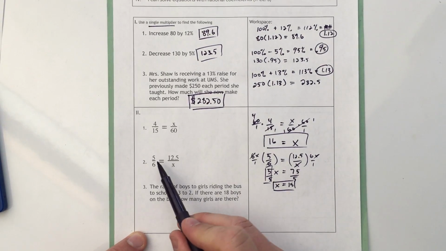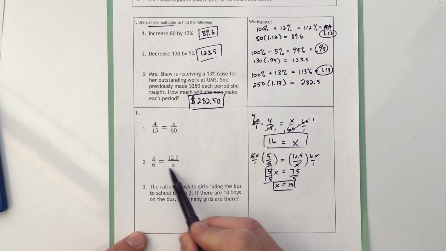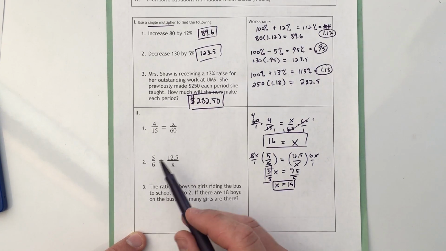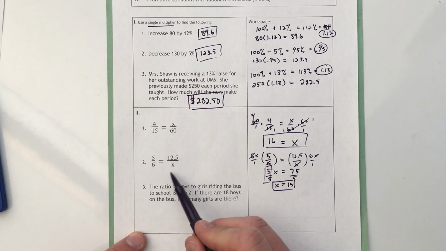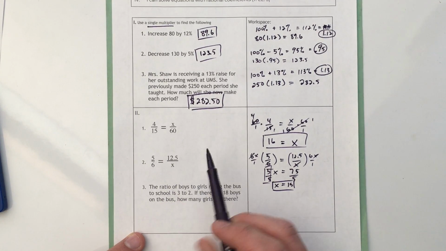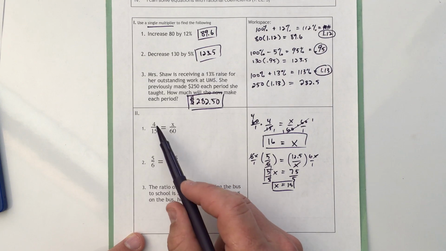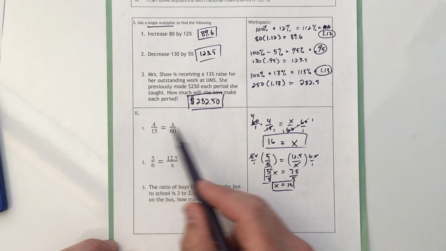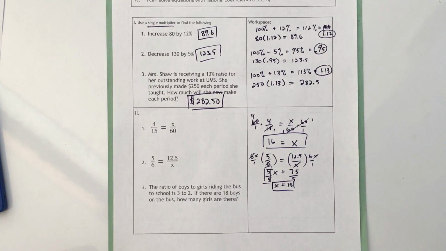And I can do a common sense check. I know that this number needs to be bigger than 12.5 because 6 is bigger than 5, and this is an equivalent ratio. But it can't be a whole lot bigger, so 15 definitely makes sense. Same with over here. I know that x is going to be a lot less than 60 because 4 is a lot less than 15, and 16 works. It passes the common sense test.